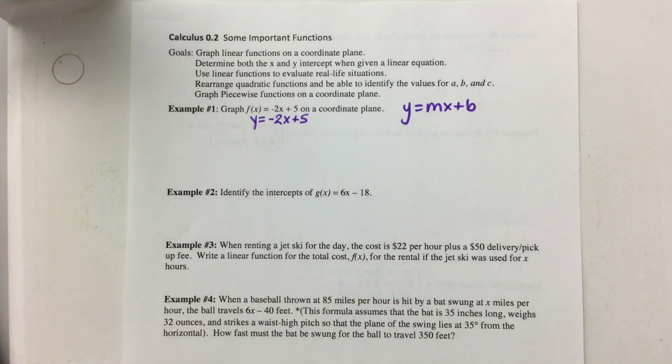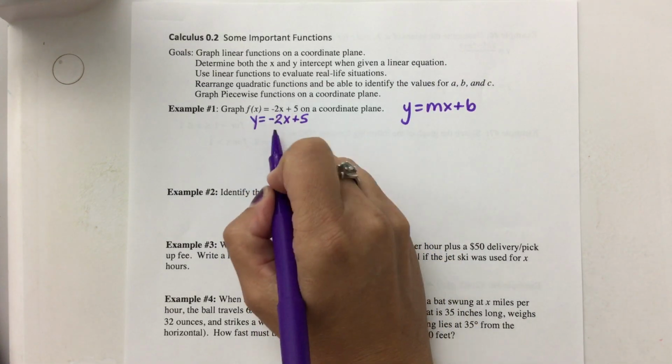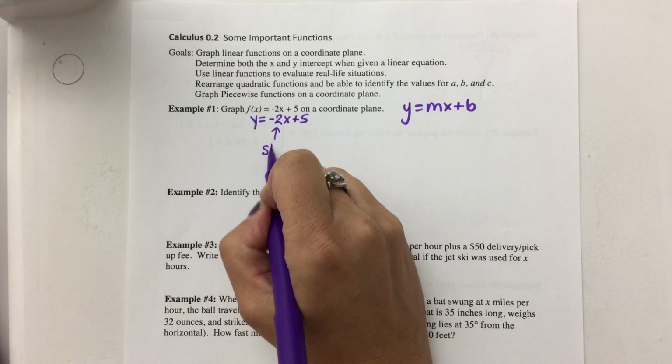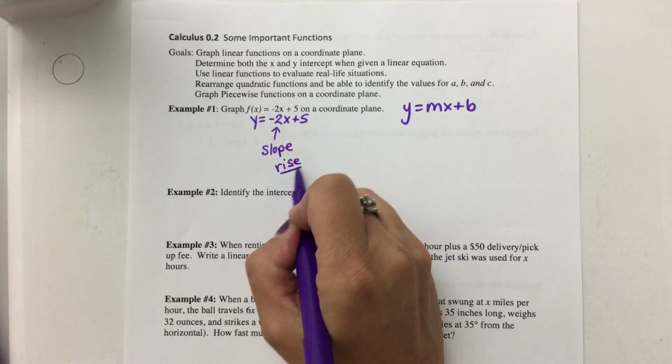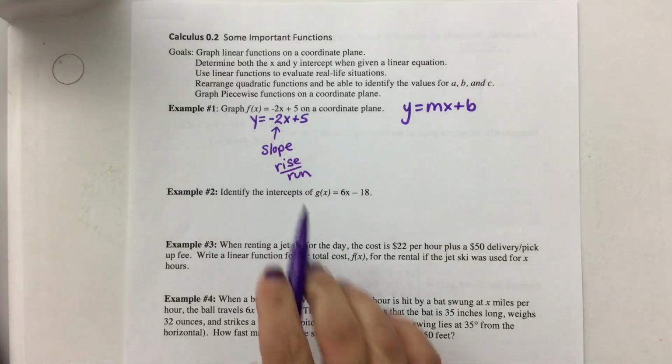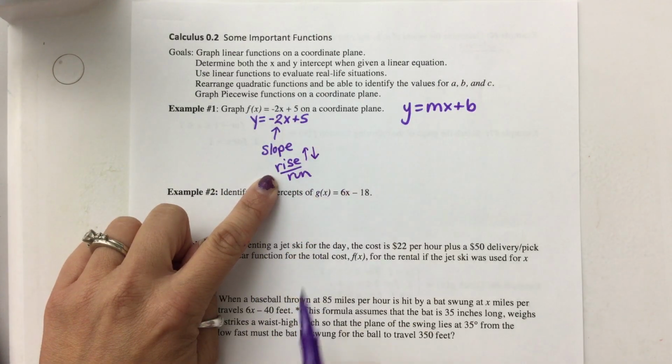And so what they want to make sure that you understand is how to graph a linear equation on a coordinate plane. When y is by itself, the number in front of x is called your slope. Your slope tells you your rise over your run. Now remember, the rise can go up or it can go down.